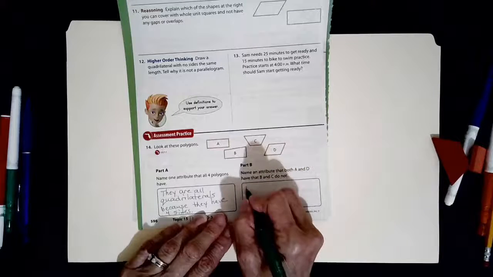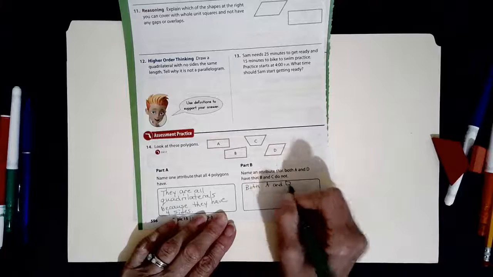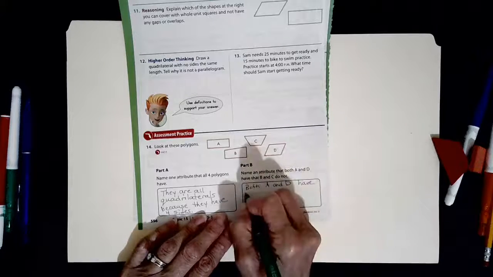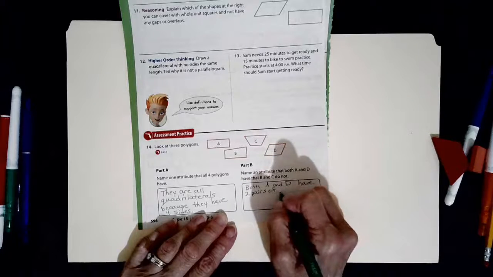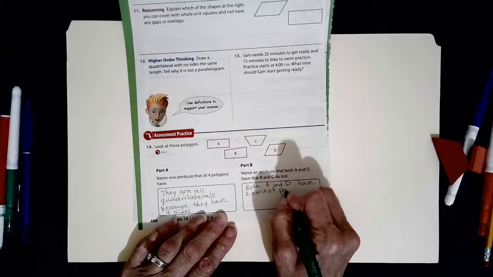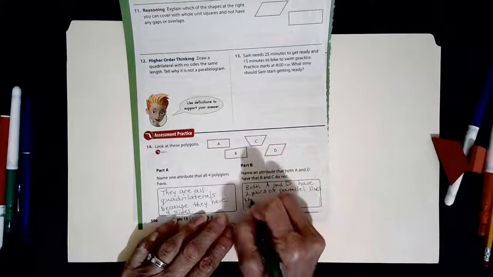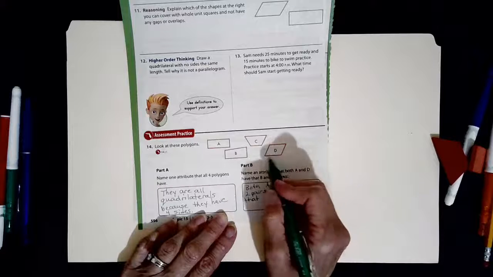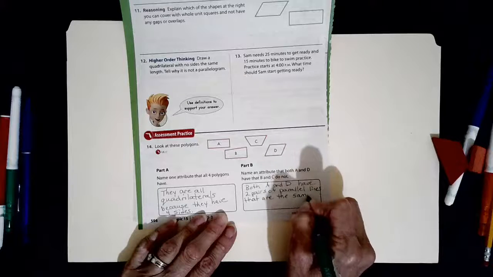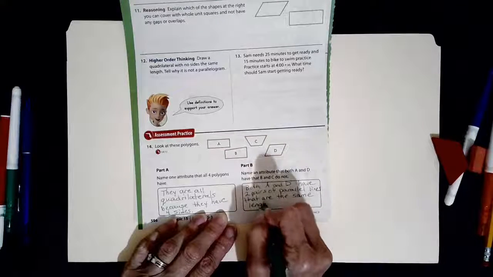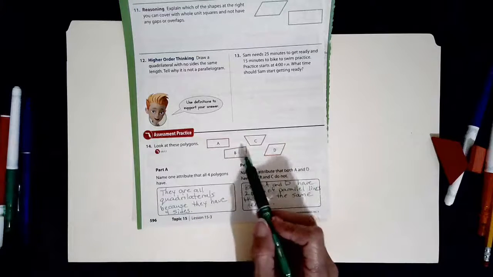So we're going to say both A and D have 2 pairs of parallel lines that, look, I noticed too, are the same length. So B and C do not.